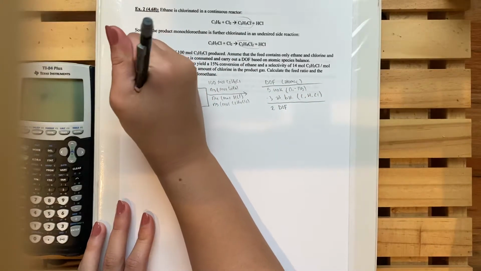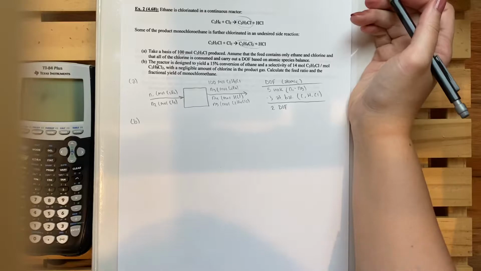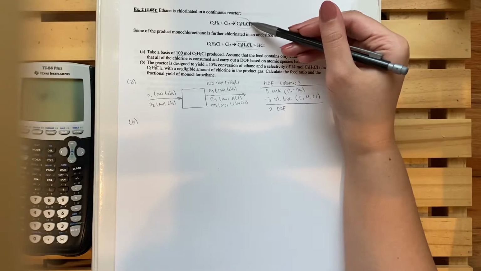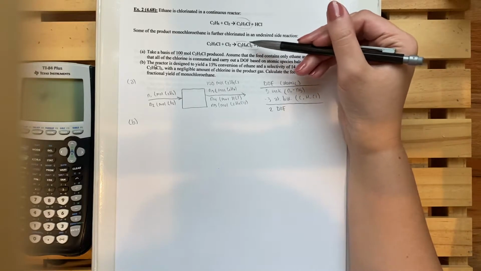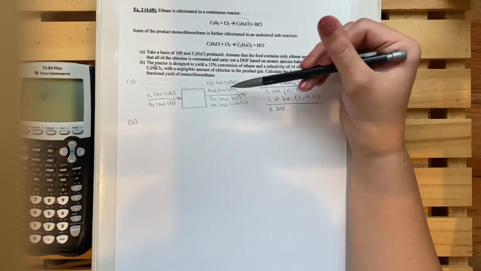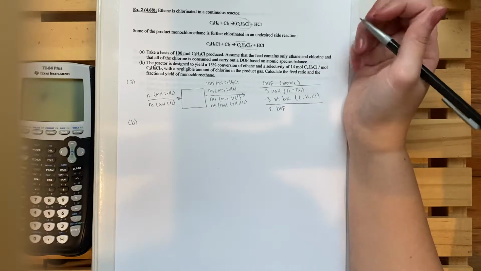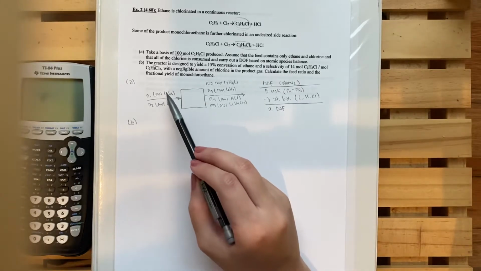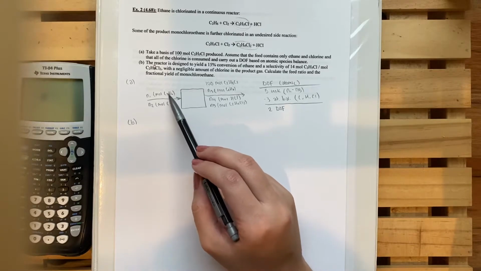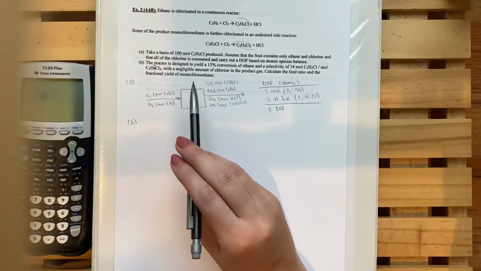All right, so we got part A done. Now for part B, we are told that the reactor is designed to yield a 15% conversion of ethane, and there's a selectivity of 14 moles of monochloroethane to 1 mole of undesired side product. And there's a negligible amount of chlorine in the product gas because we're assuming all the chlorine's consumed. And we are asked to calculate the feed ratio, which is how many moles of Cl2 per mole of ethane, and the fractional yield of monochloroethane.